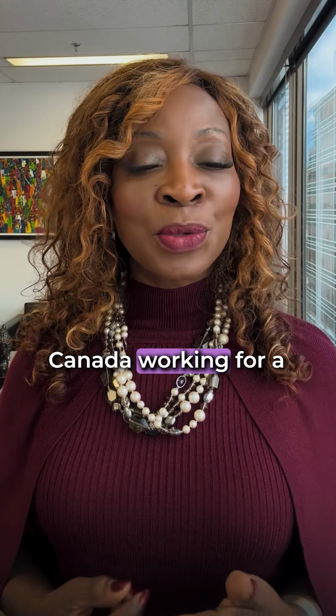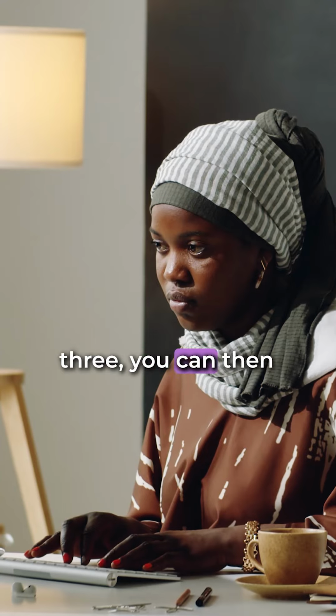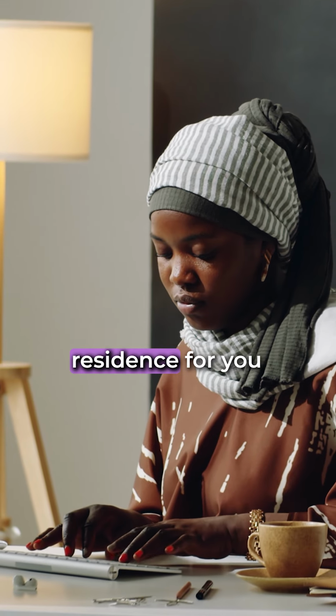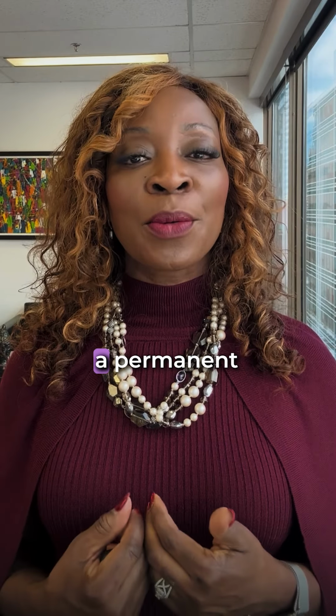Once you're here in Canada working for a year or 2 or 3, you can then look into applying for permanent residence for you and your family so that you can become a permanent resident.